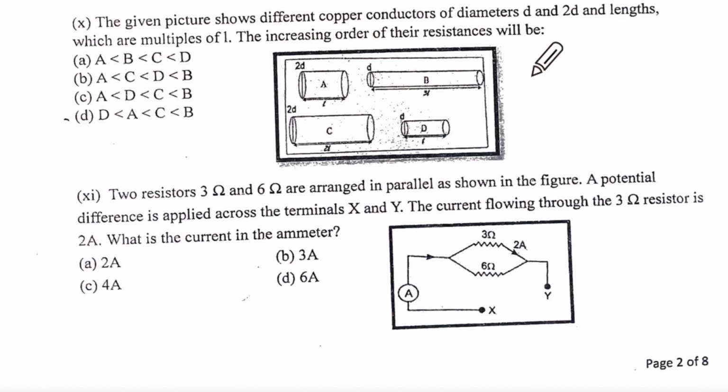Increasing order of resistance. This will be maximum resistance. You will have to work it out, no? The diameter also will have an effect. A will be minimum resistance. A will be minimum, and then C and then D. Yeah. I will have the 2 columns for the first and the second option.